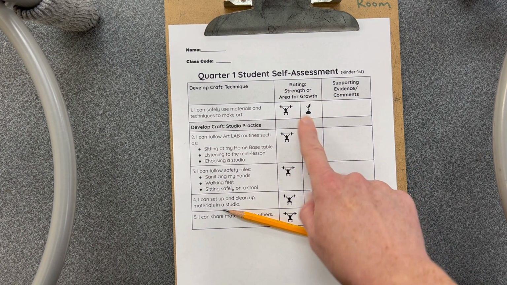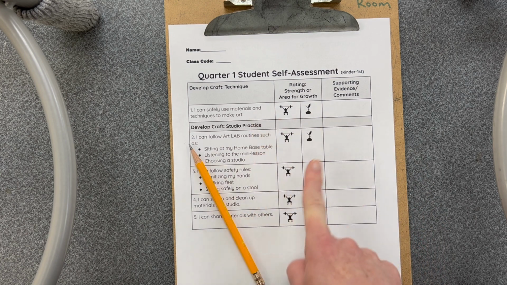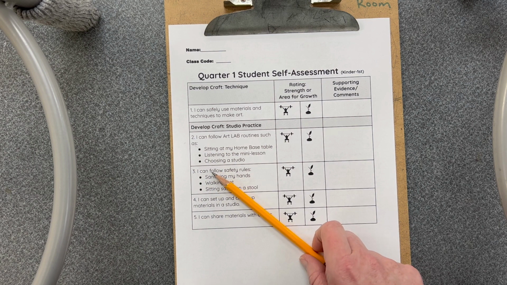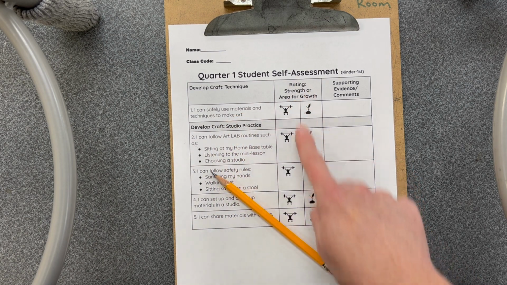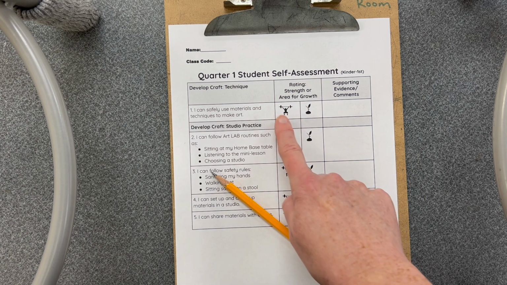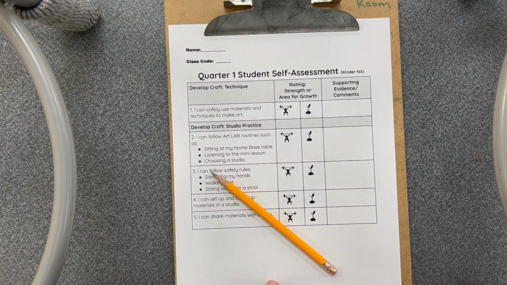No artist is perfect. Most students are a mixture of both. Please give your listening ears to our substitute teacher now, who will read off these statements, and you will circle area of strength or area of growth before you move on to studios.